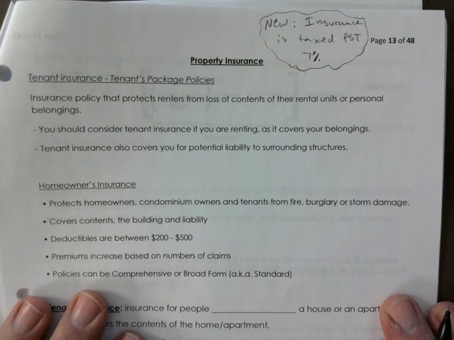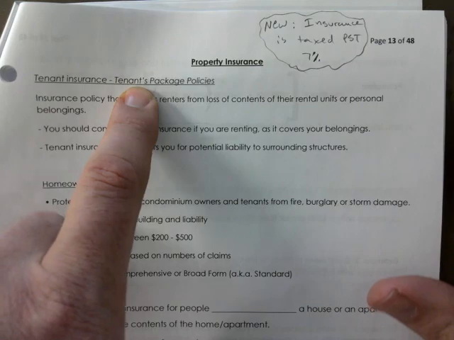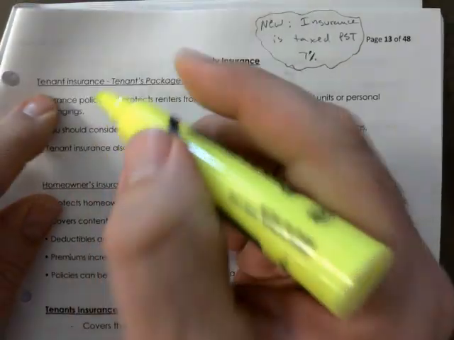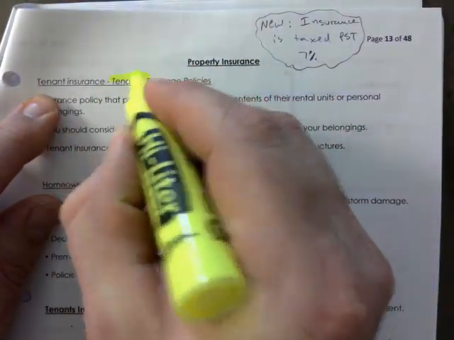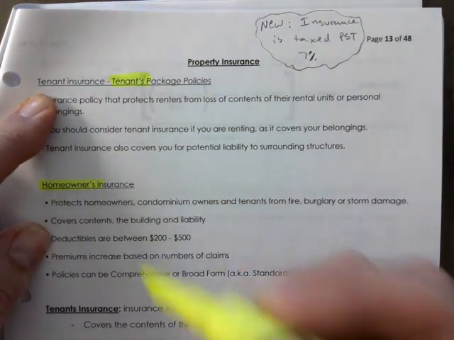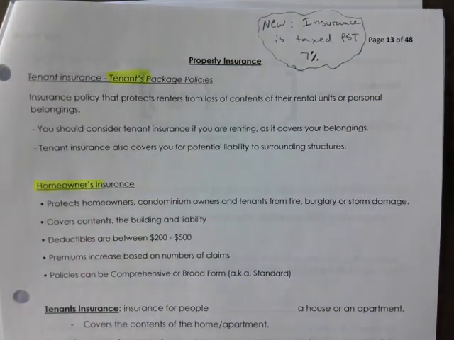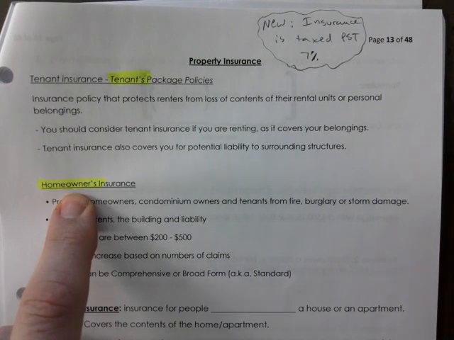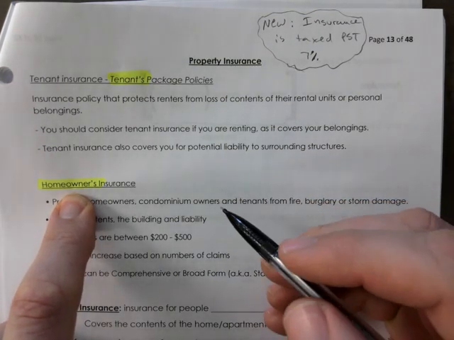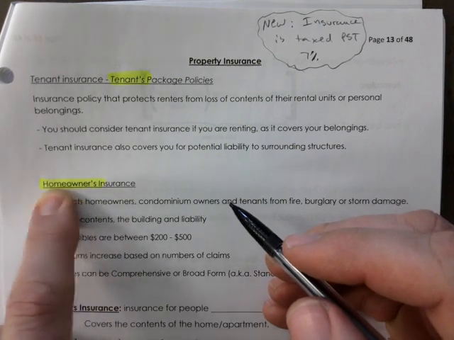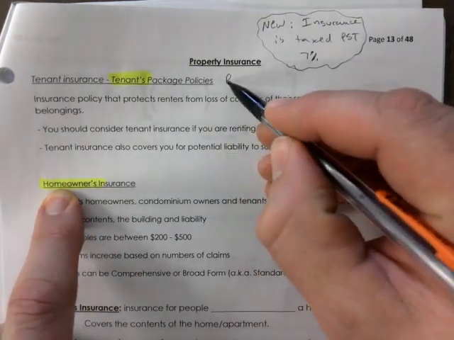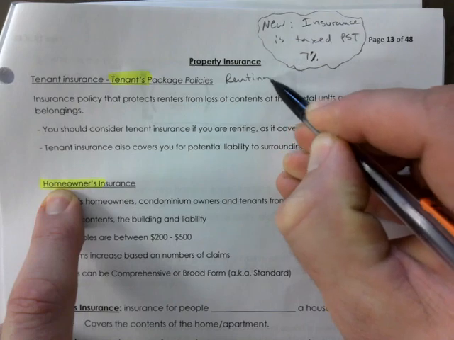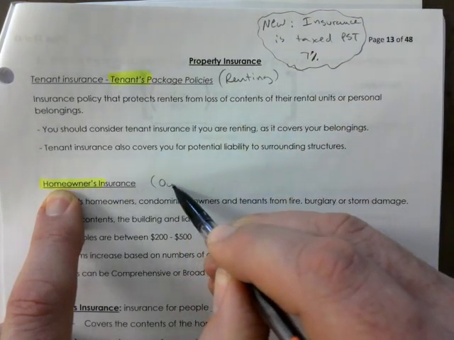So insurance, what is that? There's tenant insurance when you rent, and there's homeowners insurance. So you're going to have to make sure you make a distinction. If somebody's renting, that's tenant. Homeowners insurance is also condo. If you own a condo, you still fall under this. So this is renting, and this is owning.